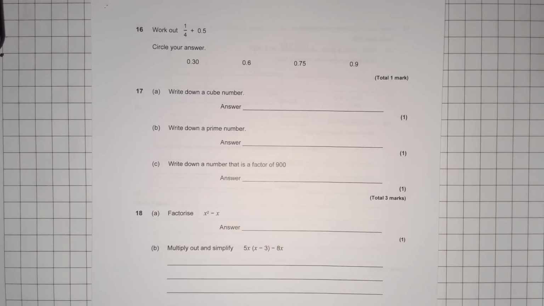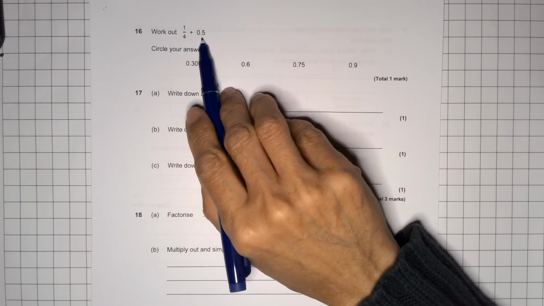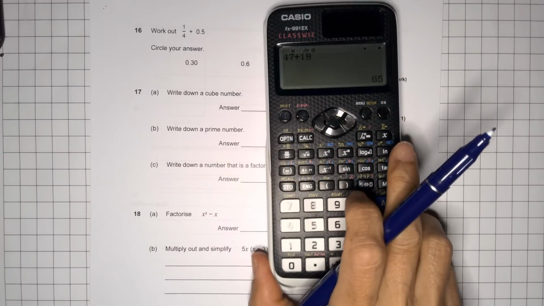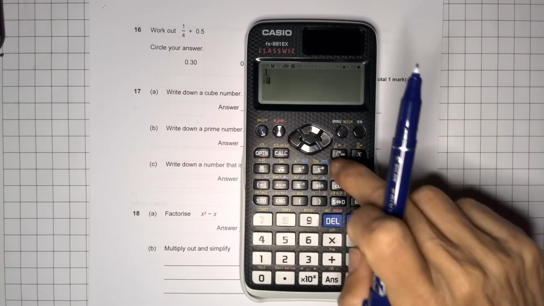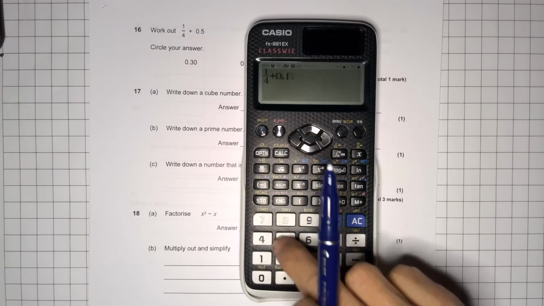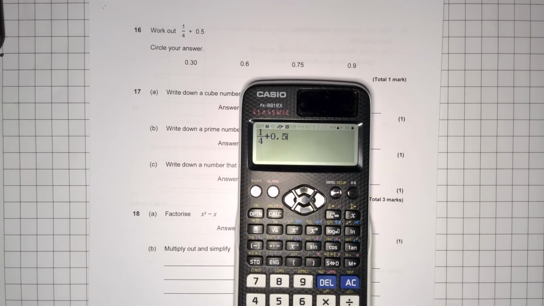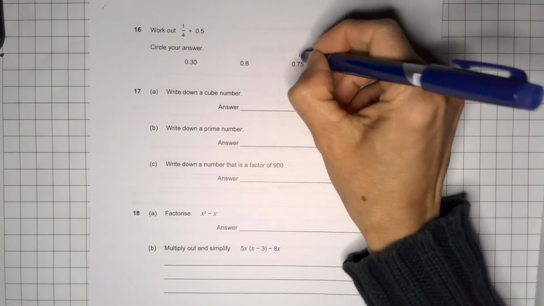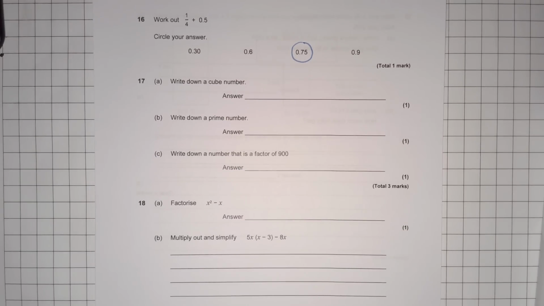Question 16 says work out 1/4 plus 0.5, and this is where you either know it and say, oh, it's 0.75, but if you don't know it, you literally put it into your calculator. I type plus 0.5, and notice the calculator, I've just typed in exactly what is in the question. I press equals, it comes out as a fraction, change it to decimal, 0.75. So these scientific calculators are really good. They do a lot of the work for you.